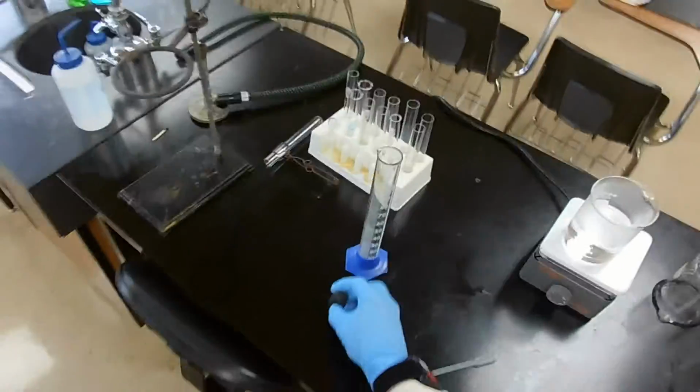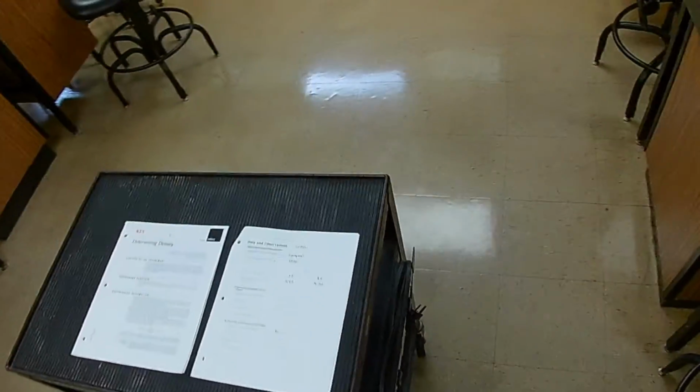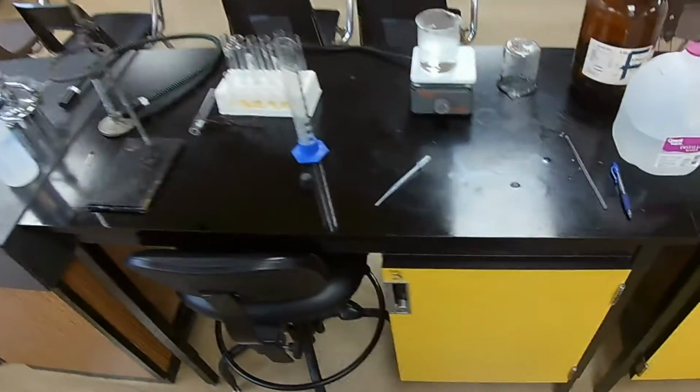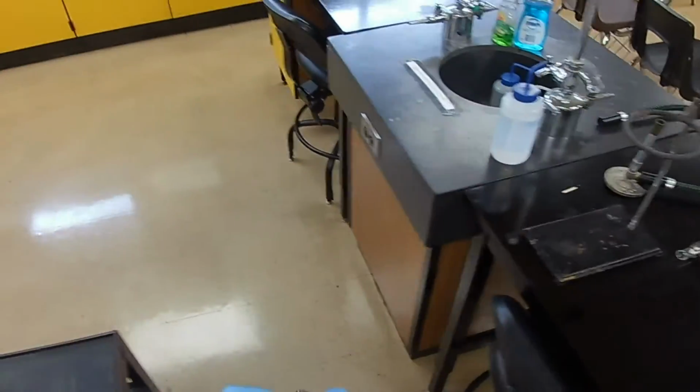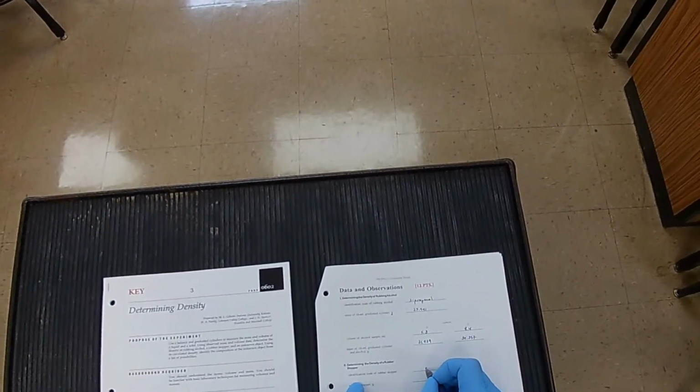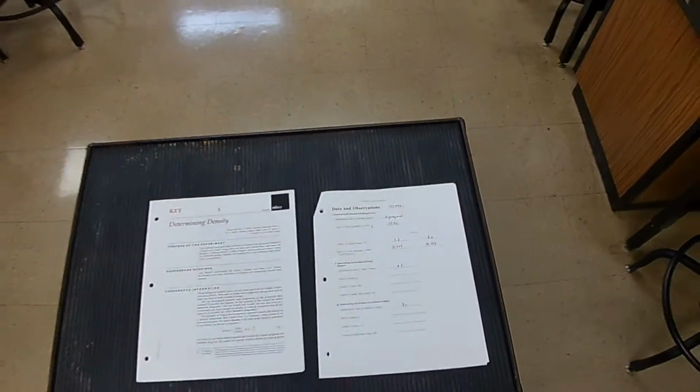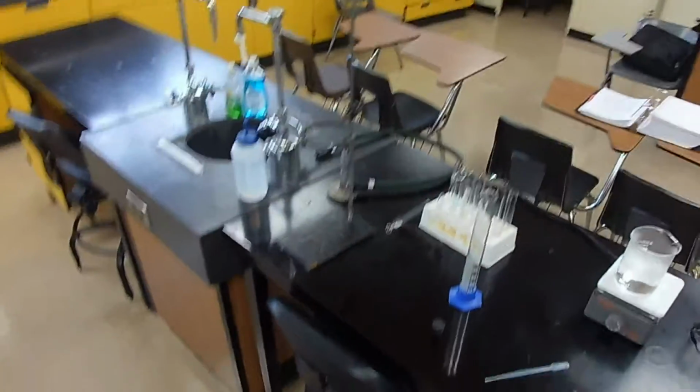Now, for the rubber stopper here, what do they want us to do? Identification code for the rubber stopper. I'm going to say the identification code for this rubber stopper is actually its number. All rubber stoppers have numbers, and the bigger the number, the larger the stopper. This is a number 3 rubber stopper. So I'm going to put a number 3 right there. We need mass and volume. So the mass is easy.